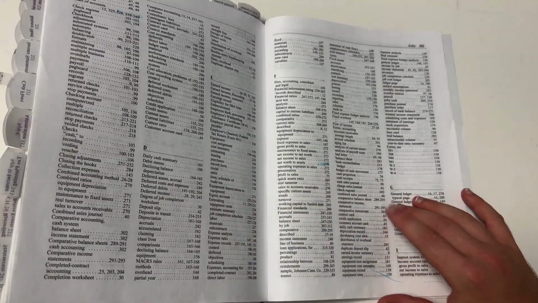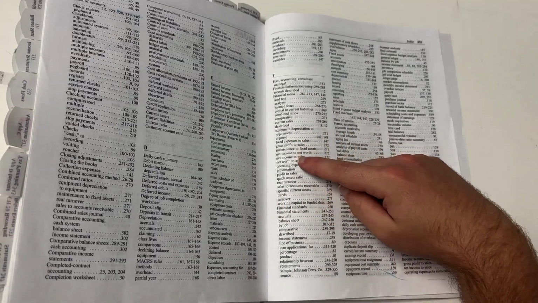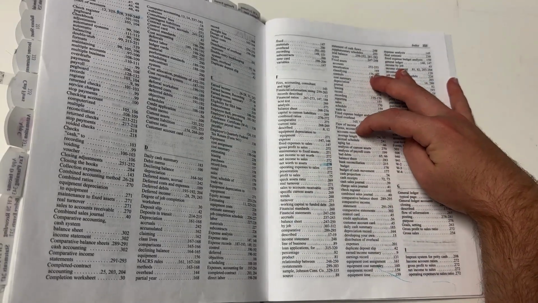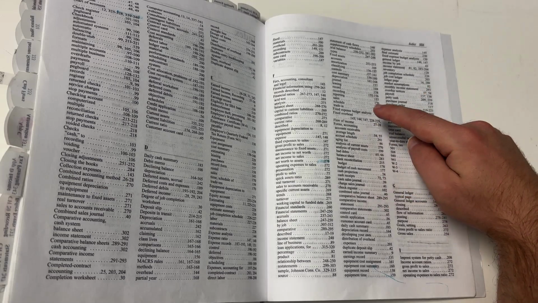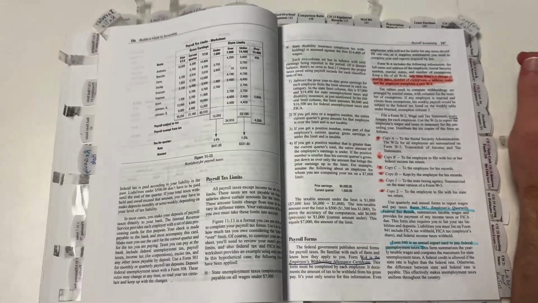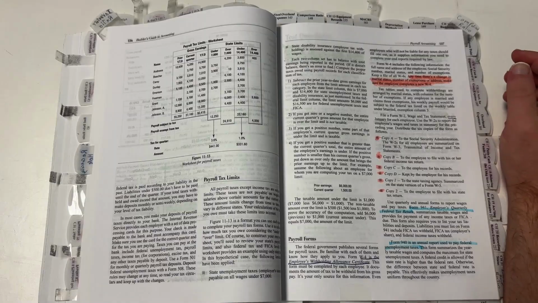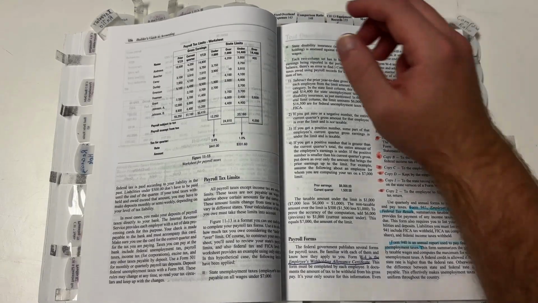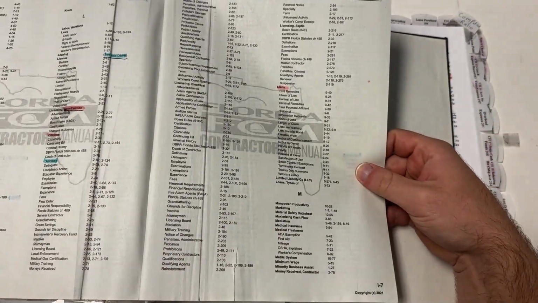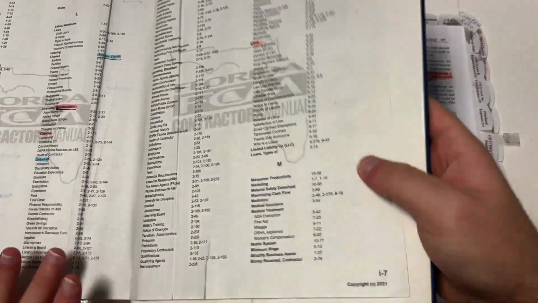Let's see. Let me see here. Forms, yeah, it has forms, but it doesn't give you the specific forms to go to. Let me pull out my contractor's manual real quick. If you go to the contractor's manual index, it will actually show you. Hopefully you guys can see that.